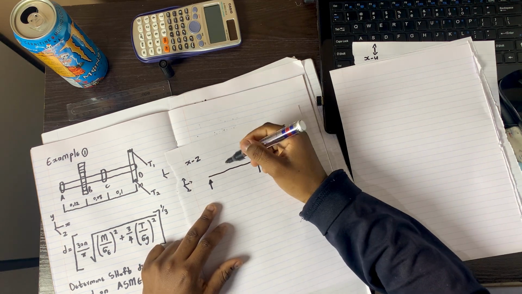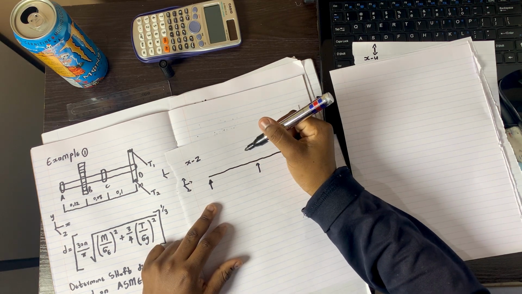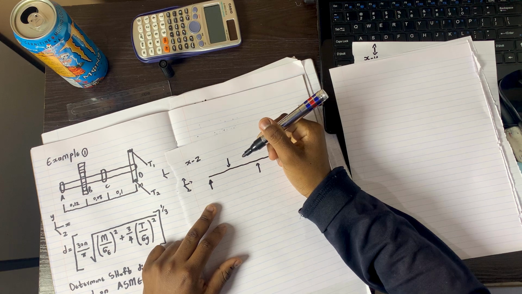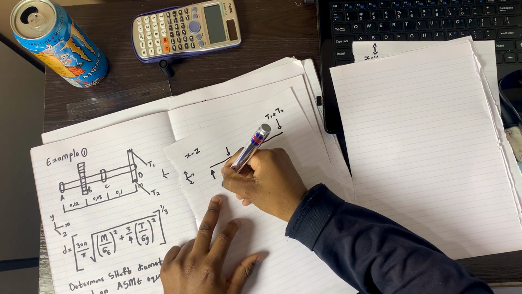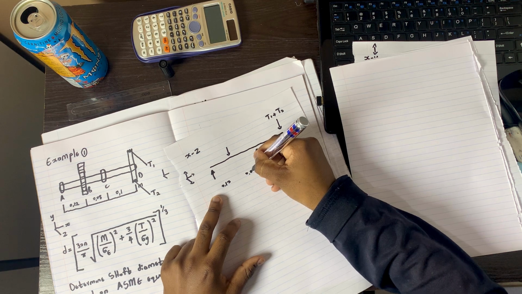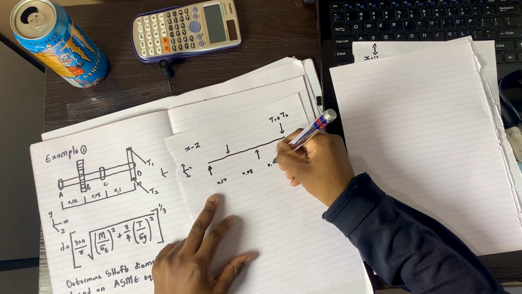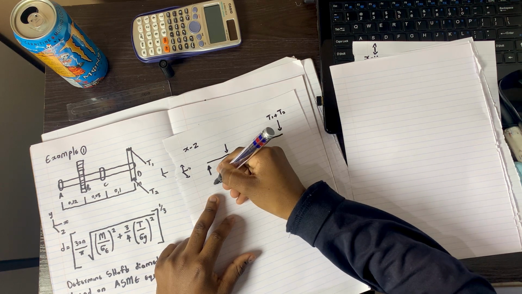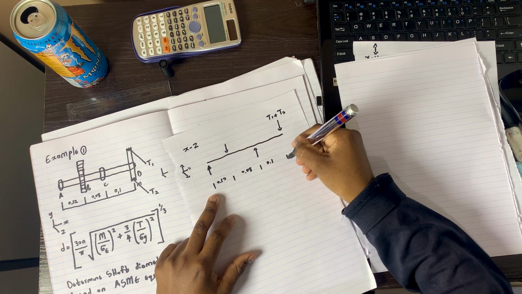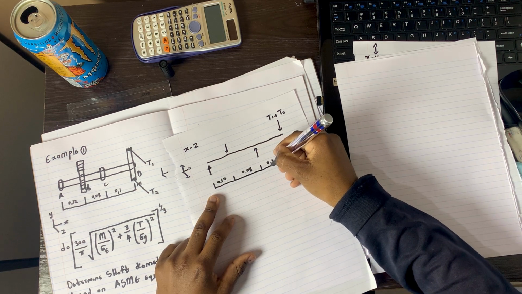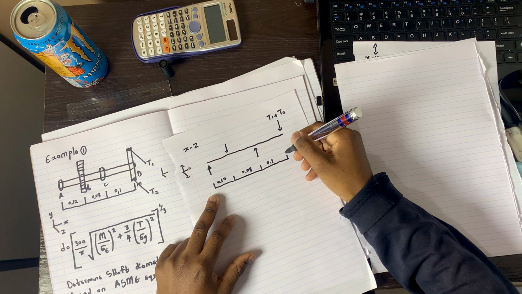And then the tangential load of the gear is going to go down. The distances are 0.12, 0.08, and then 0.1 meters.